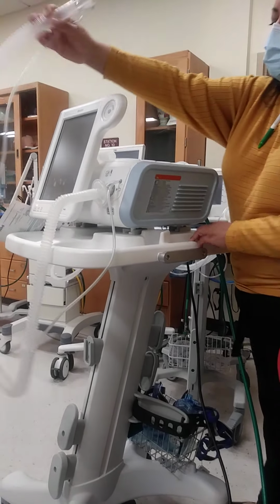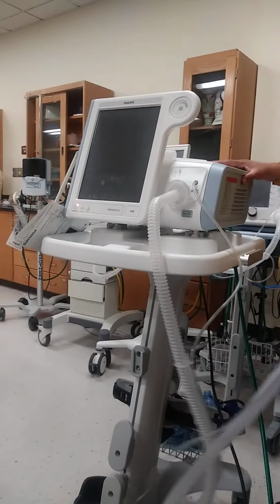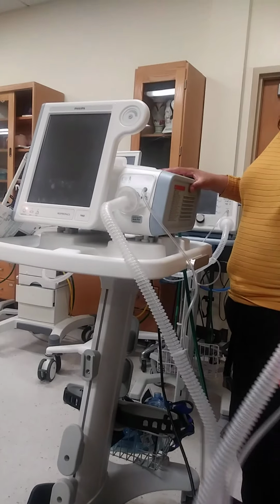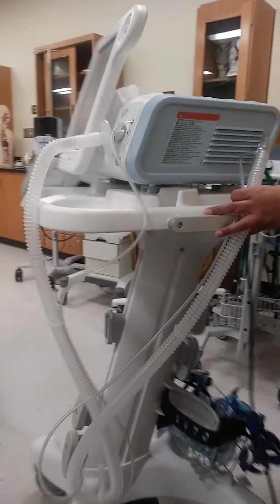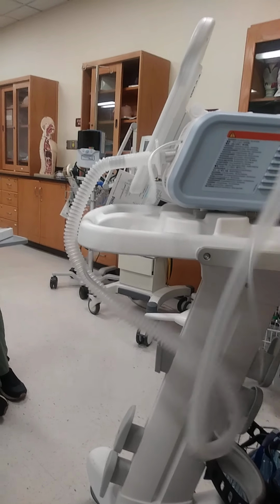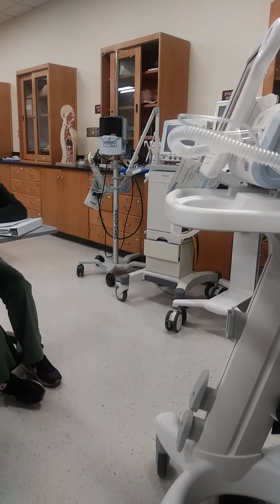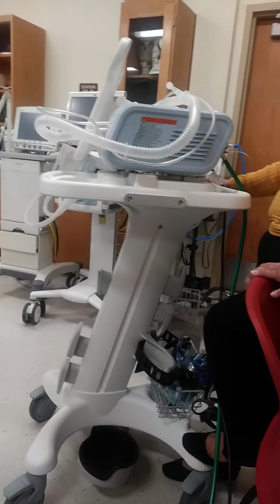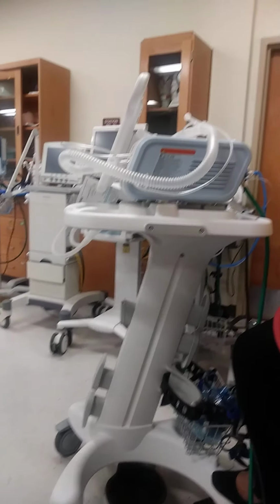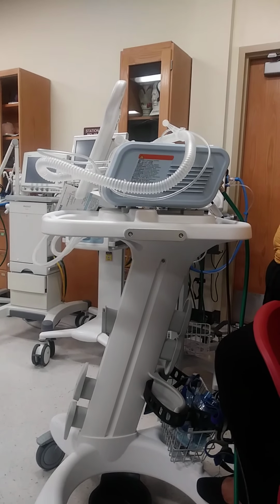Which is nice. All right, so oxygen connection to the wall, plug in, okay? Here's my tubing. All right. Okay, so what types of patients do you guys think I'm going to put on BiPAP? Drug overdose, right? What was it? Drug overdose. So that's actually, let me tell you the contraindications, okay?